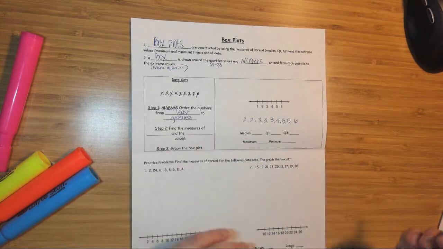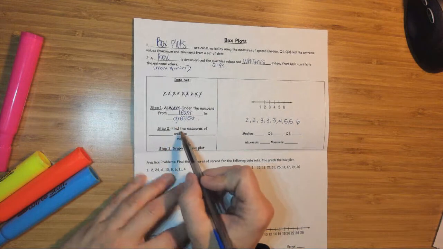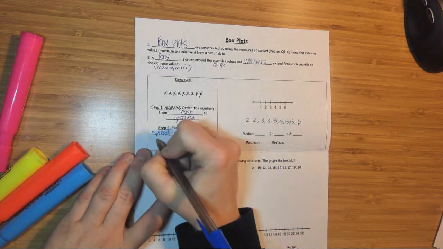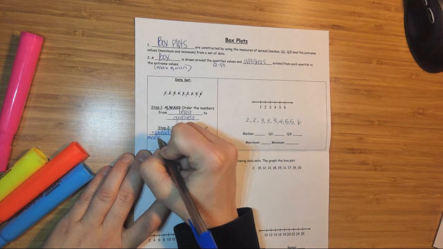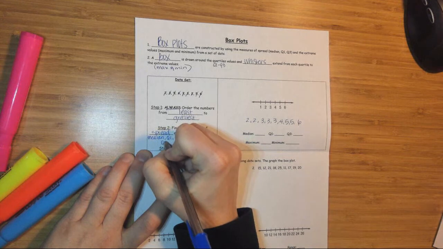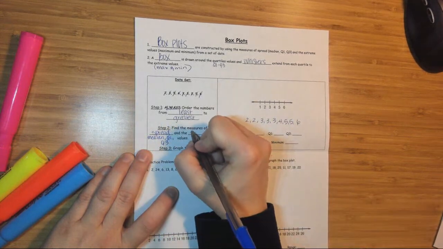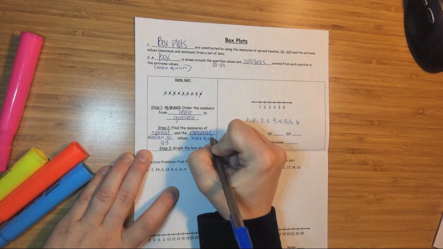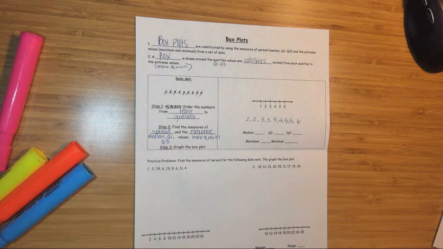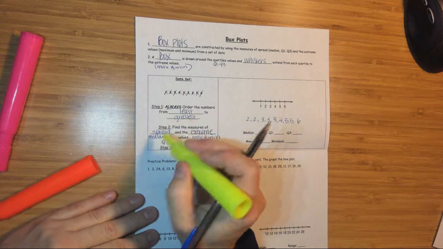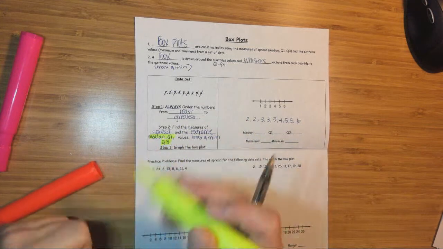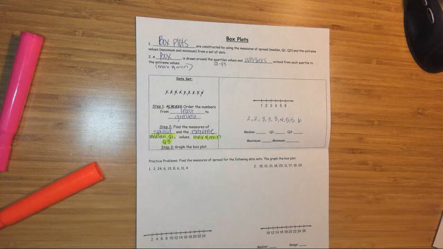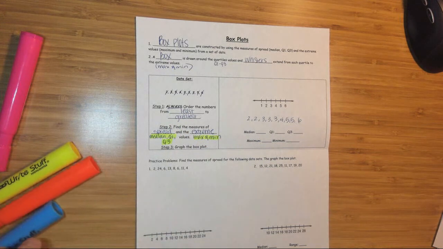Okay, I'm good. So after you order them least to greatest, step 2 is to find the measures of spread. So the measures of spread are the median, Q1, and Q3. And then we're going to find the extreme values. So that's your max and your min. So we're going to find the median, Q1 and Q3, and the max and the min. Those are the 5 pieces of data that you need in order to graph a box plot, just 5 things.